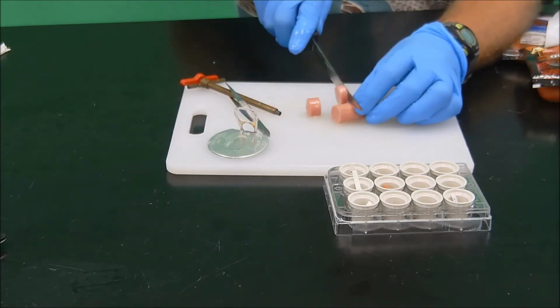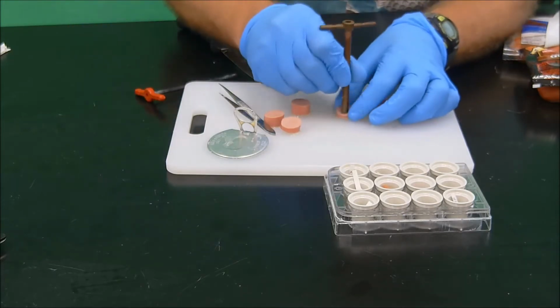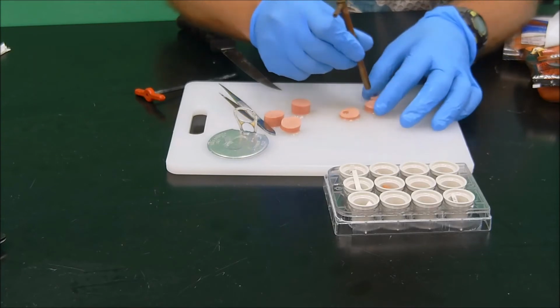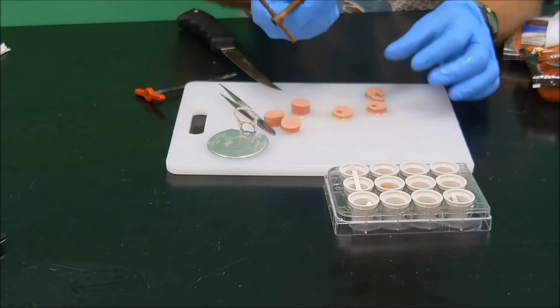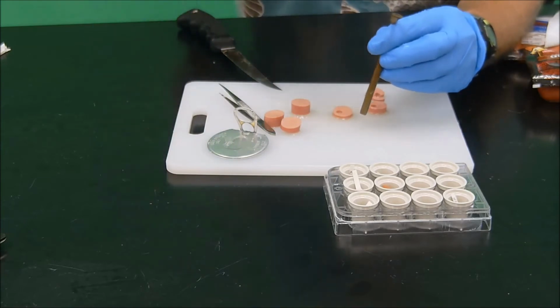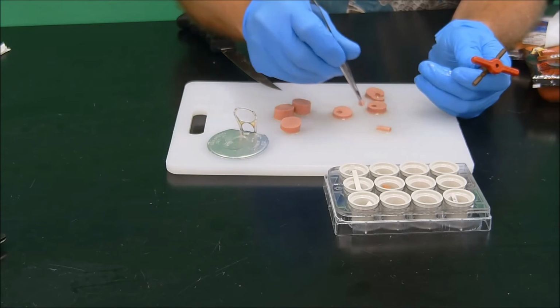So that cuts quite nicely. And then we're just going to poke those 1, 2, 3. And then we should be able to extrude those. Okay, so we've got our nice little sausage chunks there.